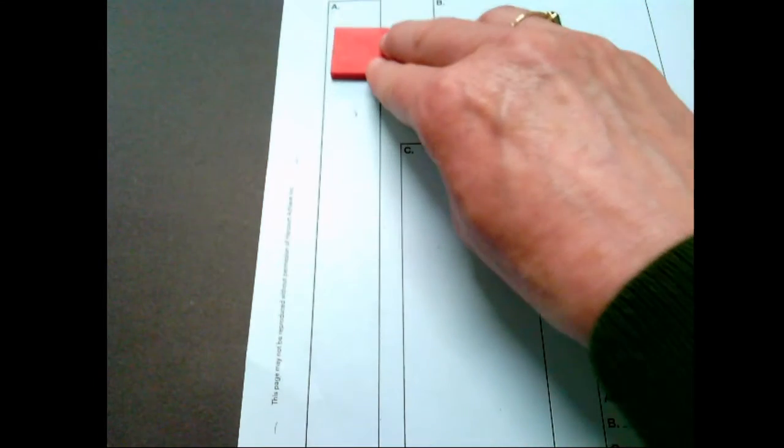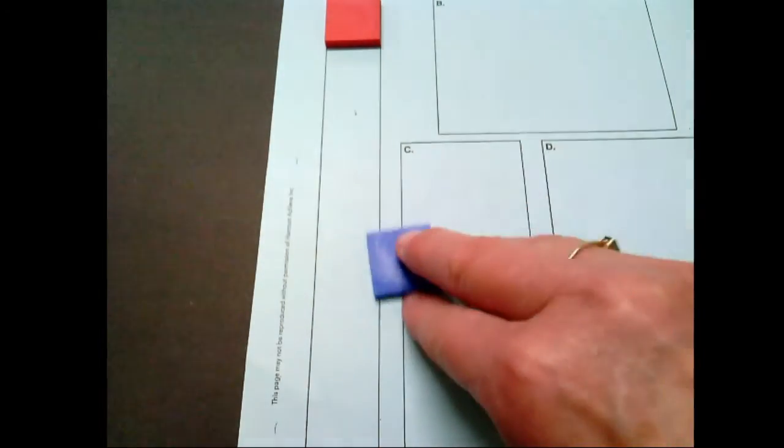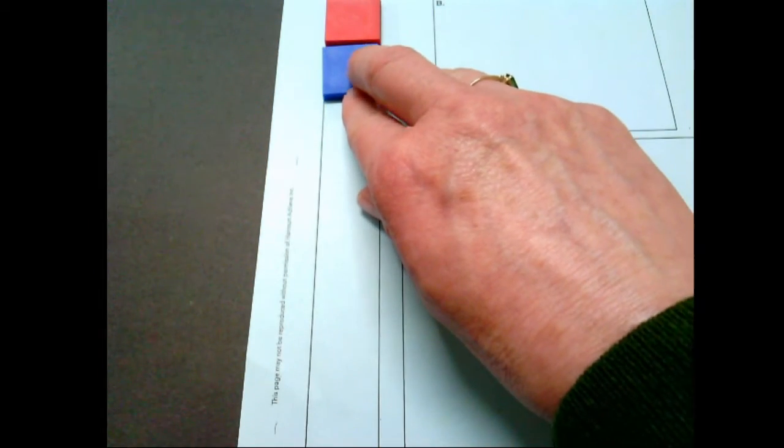So let's start with A. Let me see if I can get all of my rectangle A on here. He's a long, tall guy. Oh, pretty close, okay? So take your tiles and fill up the inside of your rectangle here for A.